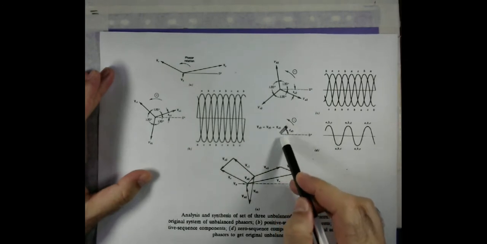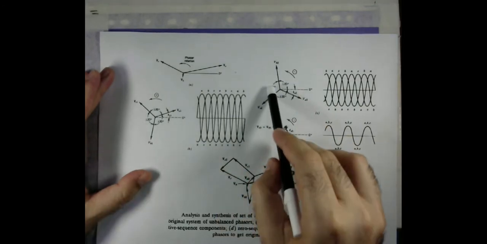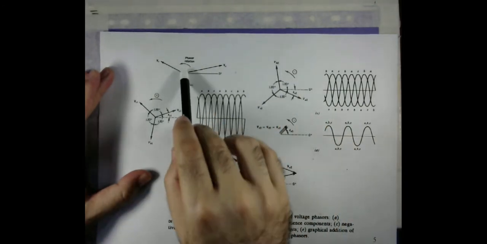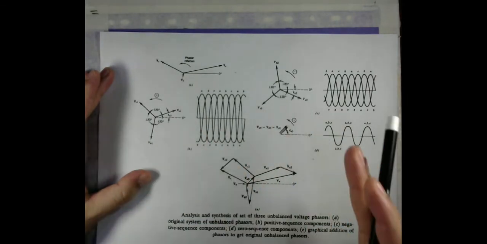This is the zero sequence quantity, this is the positive sequence quantity, and this is the negative sequence quantity. It means that each phase quantity here will be decomposed into 3 components.